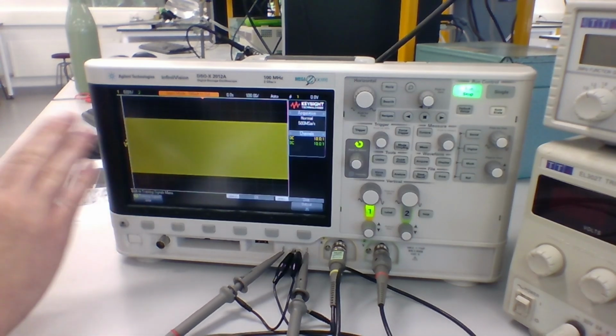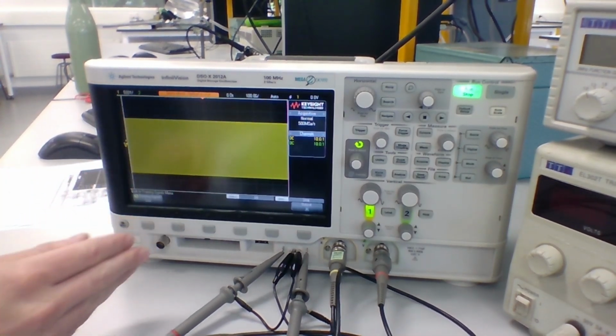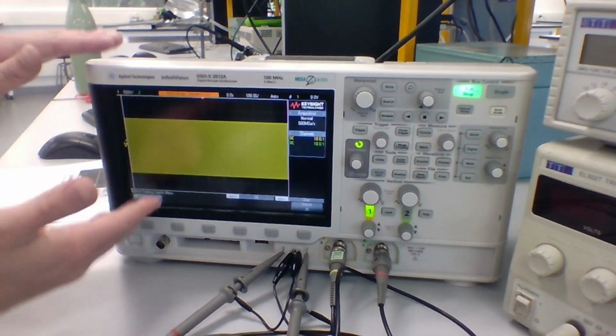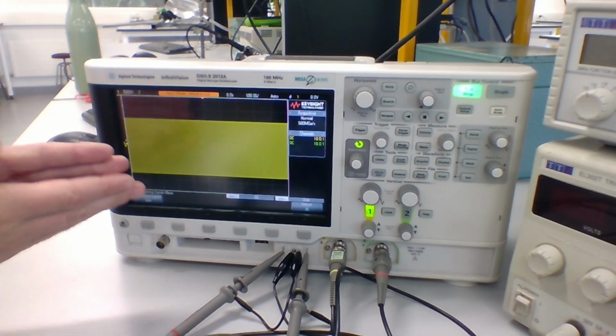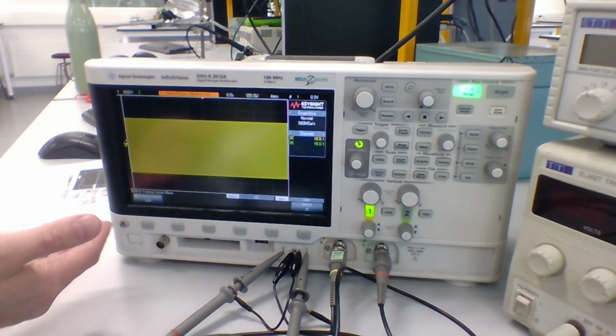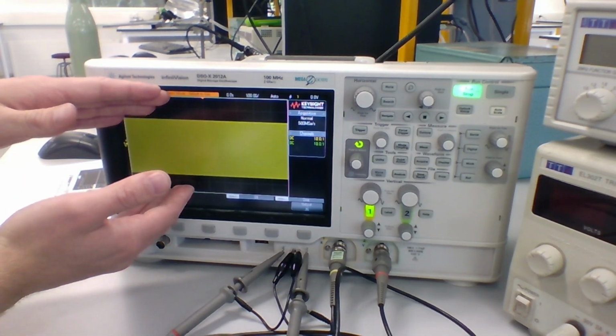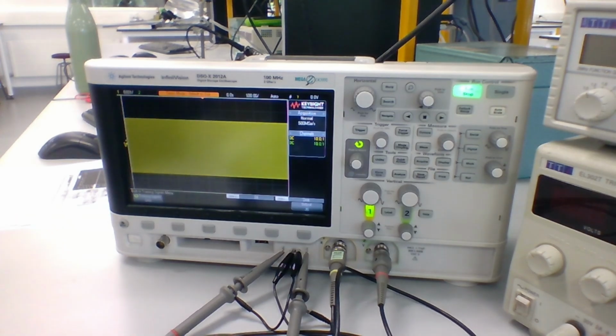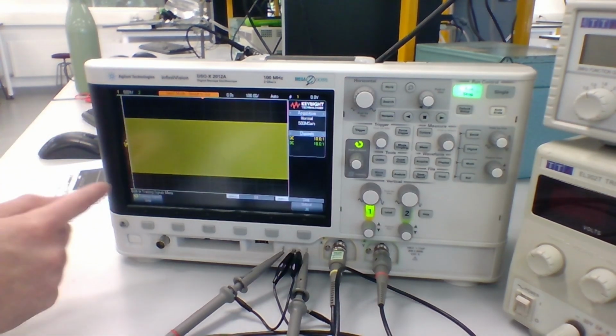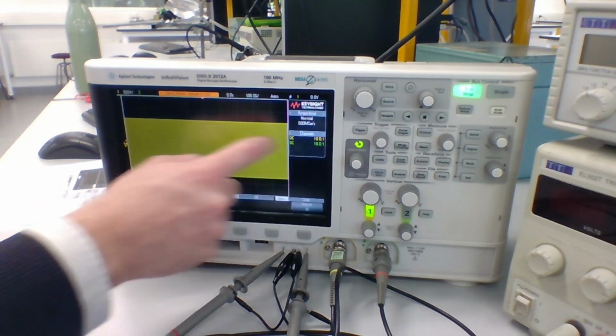Note that it is worth getting this reasonably accurate. What you can measure, the accuracy of how well you can measure something, is directly tied to how large it is on the screen, how clear it is. So the more of the screen you can make your signal take up, the clearer the measurement, the more accurate the measurement you'll get.